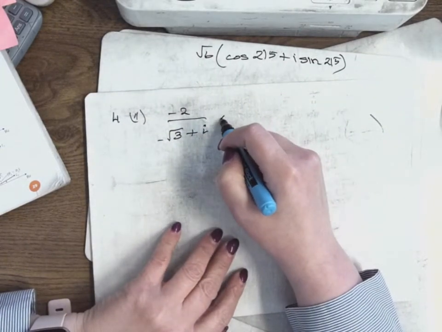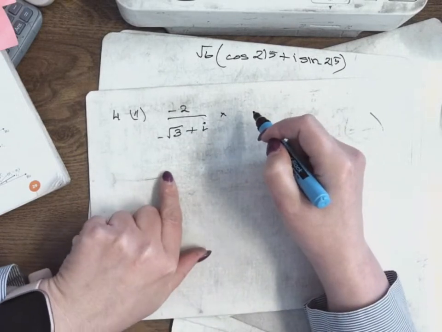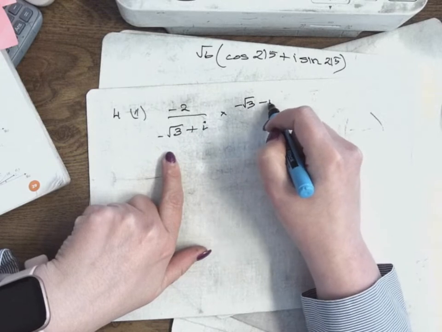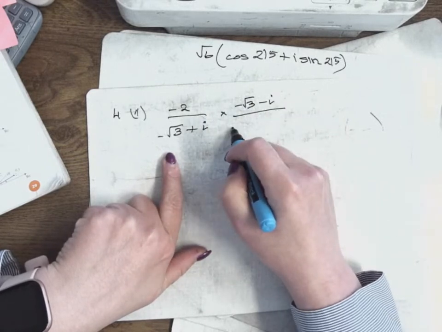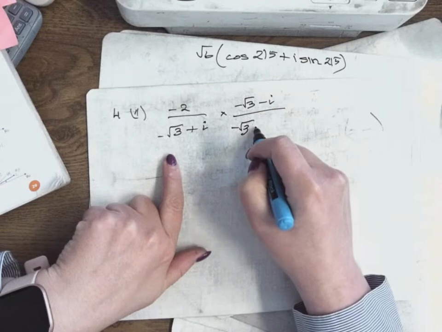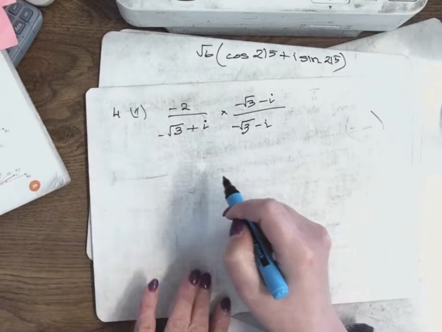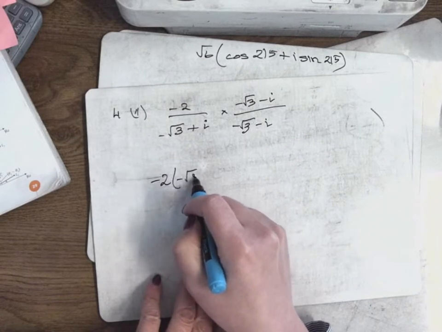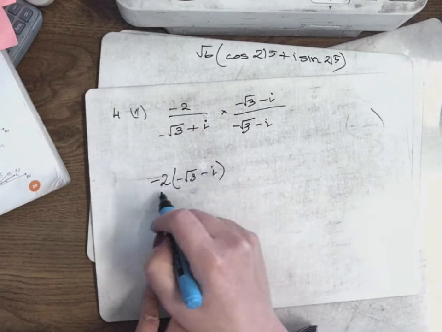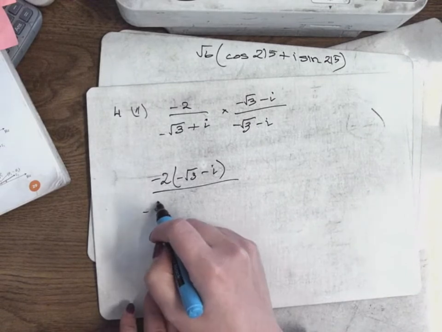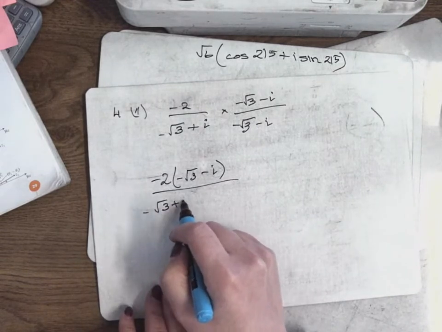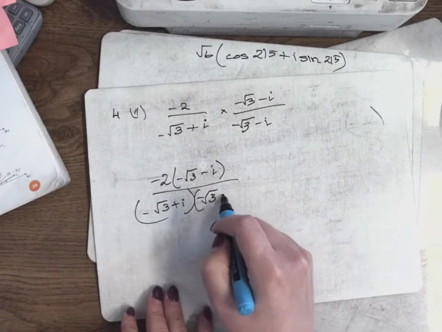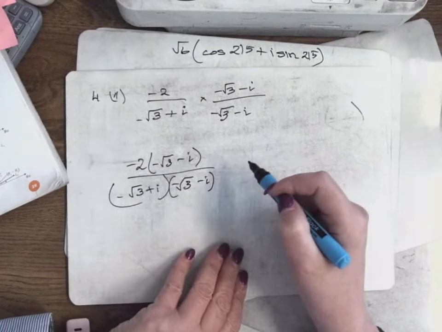So to do division, you multiply above and below by the conjugate of what's below. So that would be minus root 3 minus I. And you multiply underneath the line by the exact same thing, because if you don't, you're changing it. Okay, so above the line I have minus 2 into minus root 3 by minus I. Below the line I have minus root 3 plus I by minus root 3 minus I.